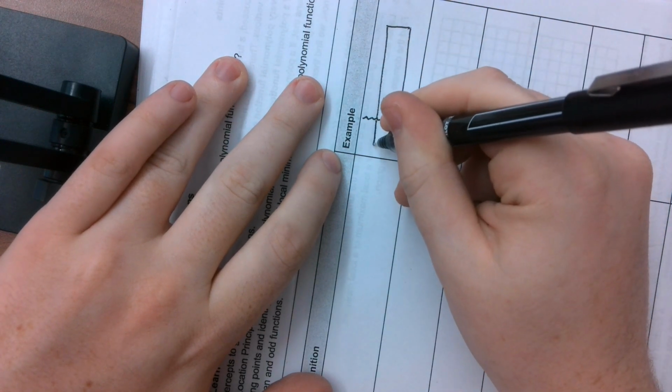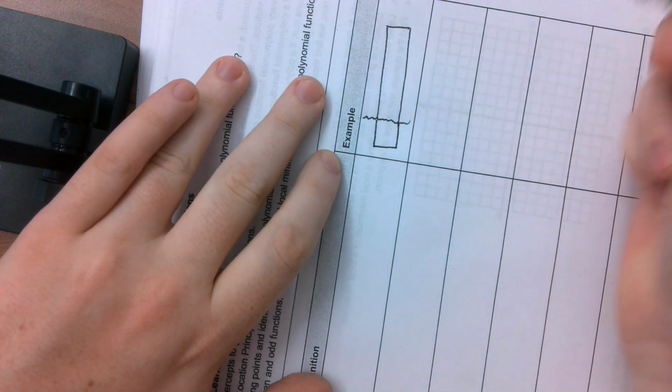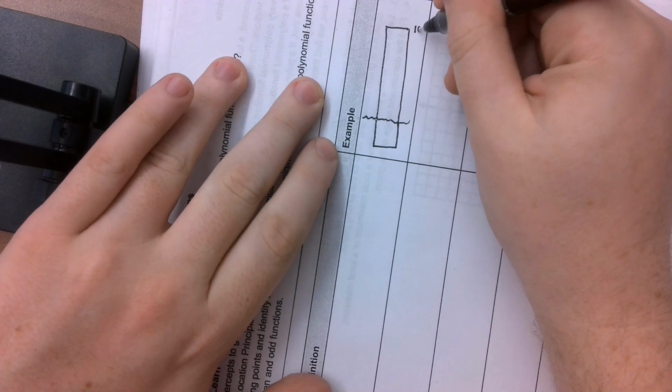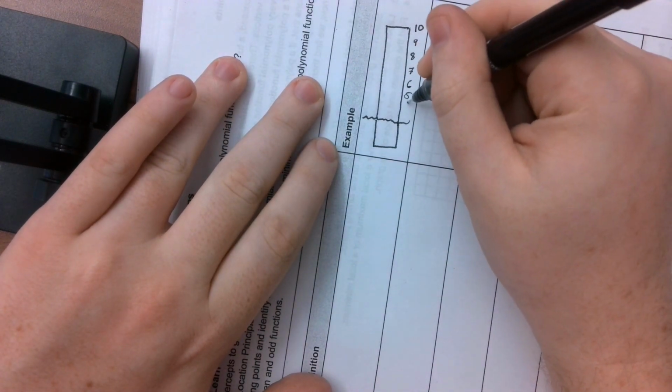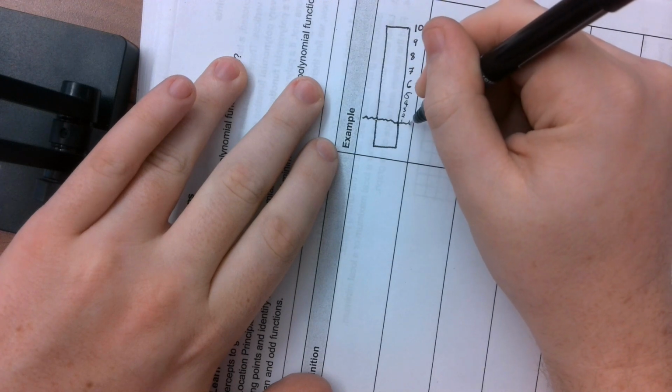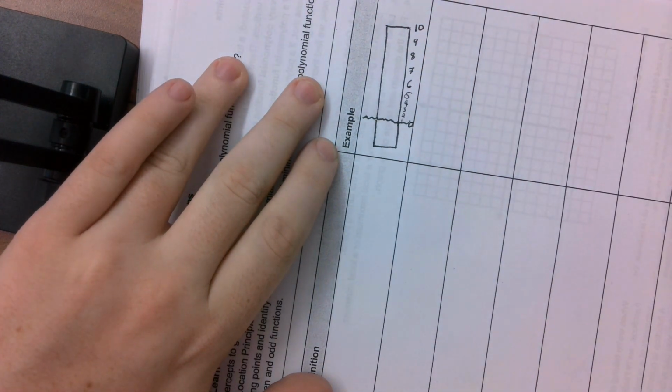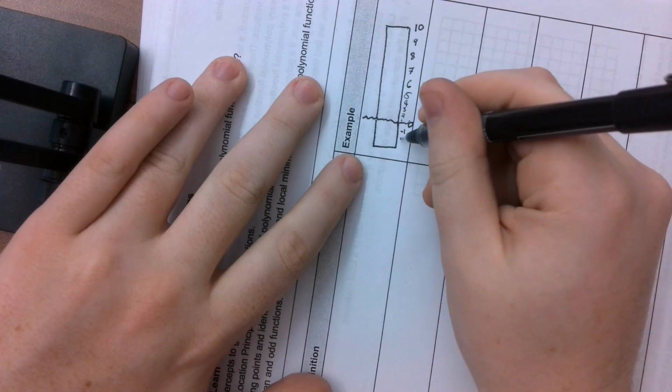The Mr. Strager skyscraper has a lot of floors. It has 10 floors. So 10, 9, 8, 7, 6, 5, 4, 3, 2, 1. At 0 is where the ground is, but I also have 3 basements. I know it's a very fancy tower.